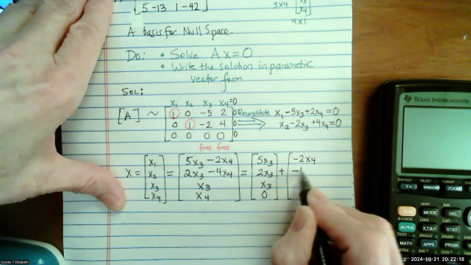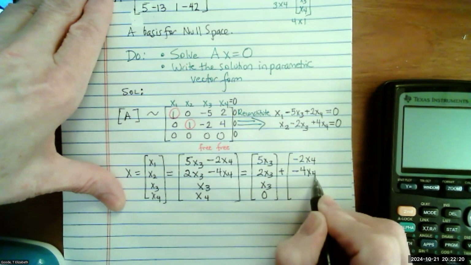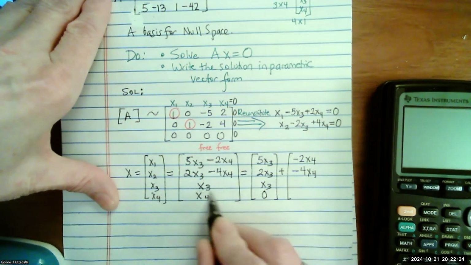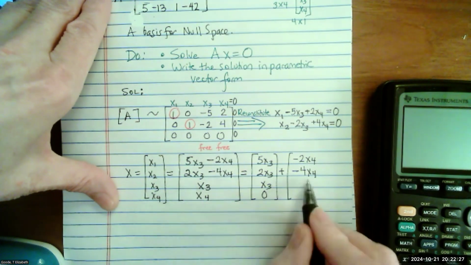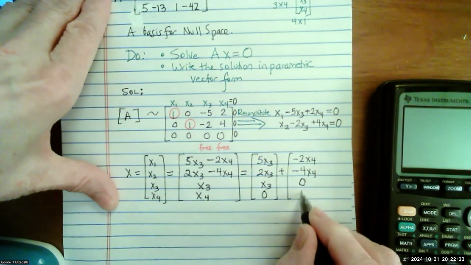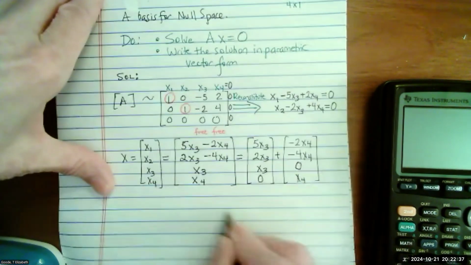I'm grouping together the x4s now. Are there any x3s here? No. So there's 0x3s and then one x4 here.